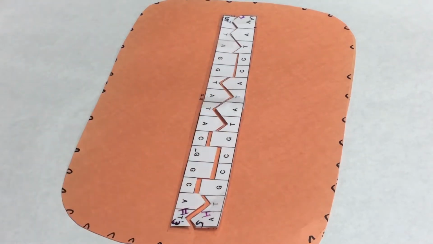If we keep going down a little bit more, and I look at these particular nitrogen bases, we know that they are complementary base pairs and that adenine always pairs with thymine. I know that guanine always pairs with cytosine and vice versa, cytosine with guanine and thymine with adenine.